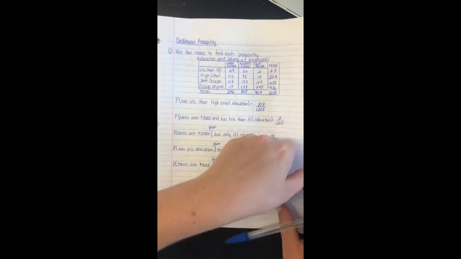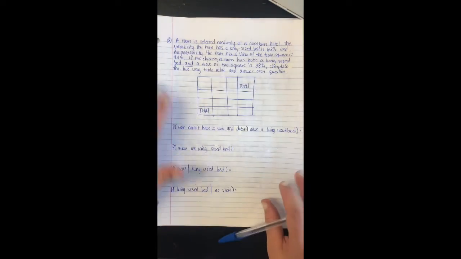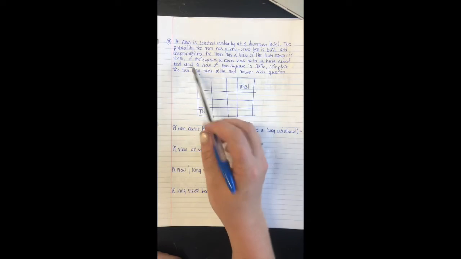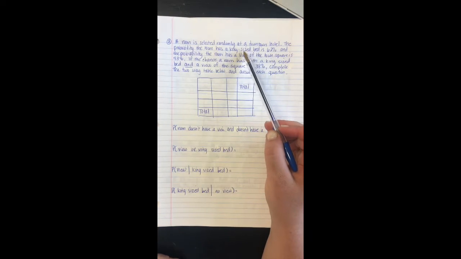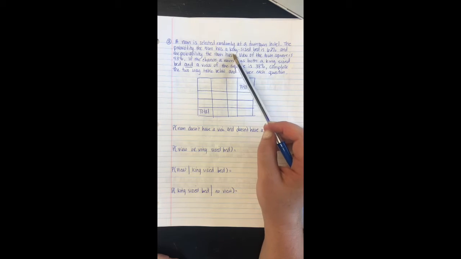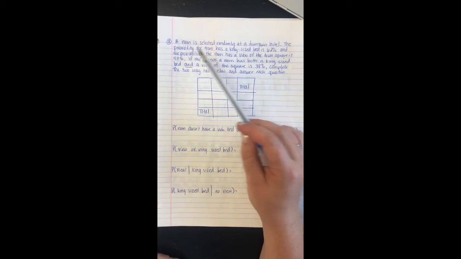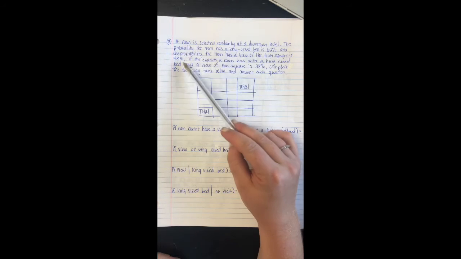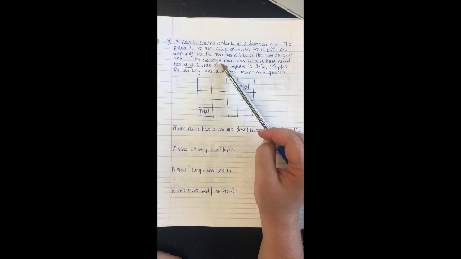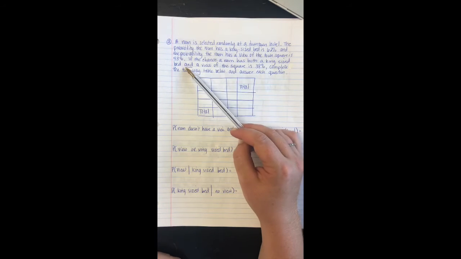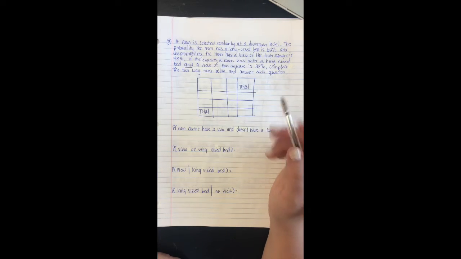Okay, sometimes if you're not given a two-way table, you'll have to set up a two-way table and then answer the certain questions in that problem. So a room is selected randomly at a downtown hotel. The probability the room has a king-sized bed is 62%, and the probability the room has a view of the town square is 43%. If the chance that a room has a king-size bed and a view of the square is 38%, complete the two-way table below and answer each question.